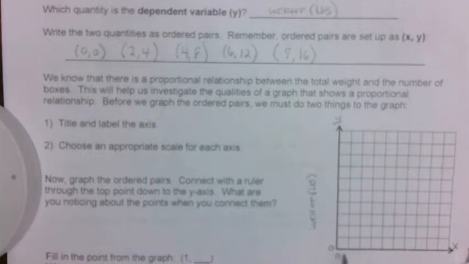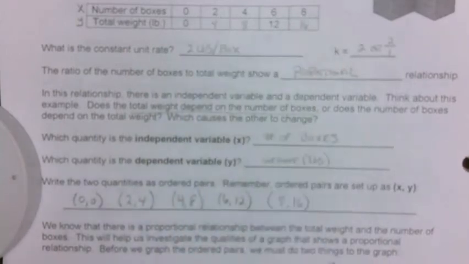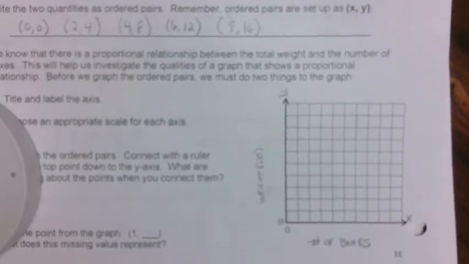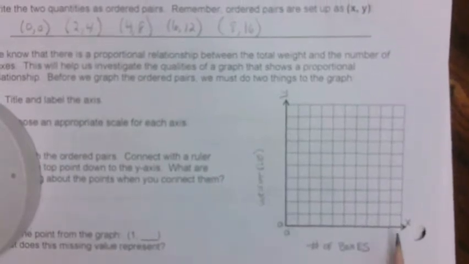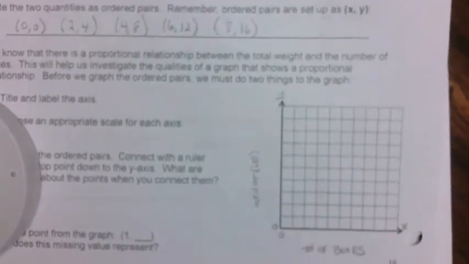Now I need to come up with a scale for each line on my number of boxes. If I go back up and look at my table, the highest number of boxes in this row was 8 boxes. So I need to come down here and choose a good scale so that I would be able to show up to 8 boxes. If I count by 1, 1, 2, 3, 4, 5, 6, 7, 8, 9, 10, that would easily allow me to get up to 8 boxes. So let's go ahead and use that scale.